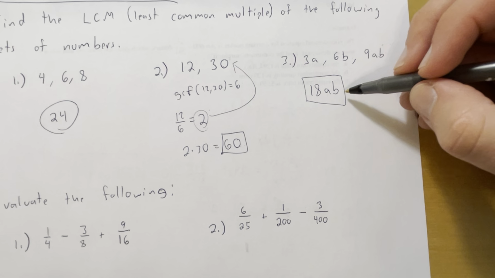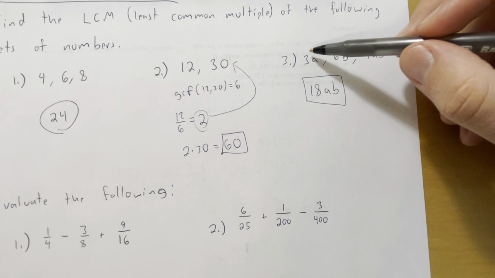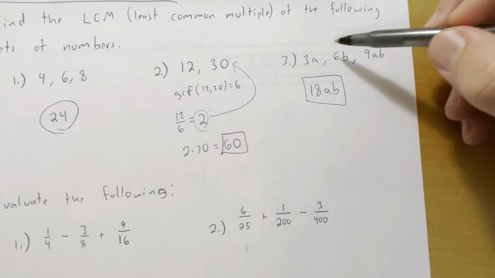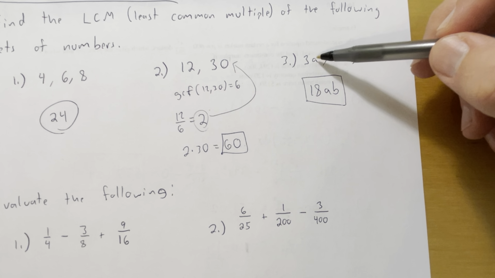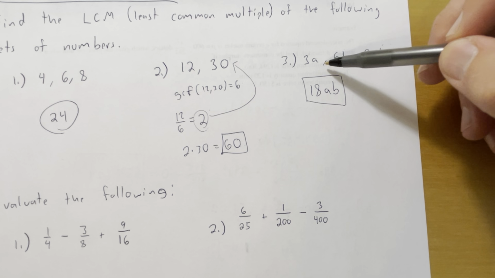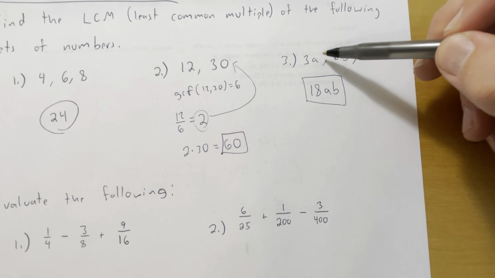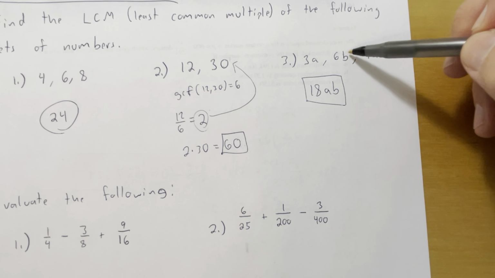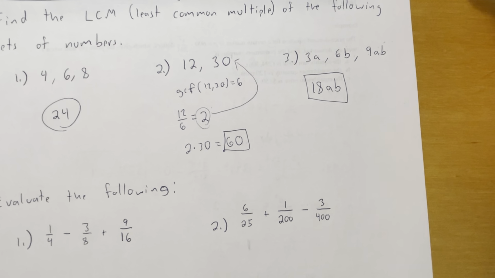How do I know that that works? Well, again, if this is a common multiple of these three numbers, then I should be able to multiply each one of these by something to get 18AB. Notice 3 times 6 is 18. I don't need to do anything with the A. There's already an A there. But then if I multiply by a B, that'll put the B in here. So 3A times 6B gives me this. 6B times 3A gives me this. And 2 times 9AB gives me this. Okay, so those unknowns, those letters in there can be worked out that way.